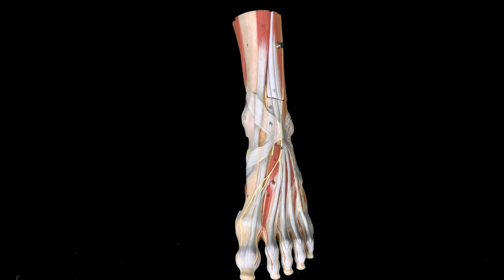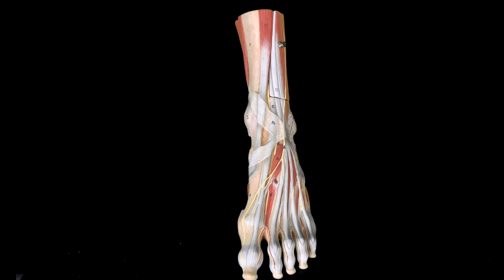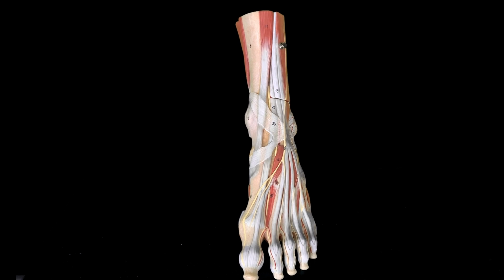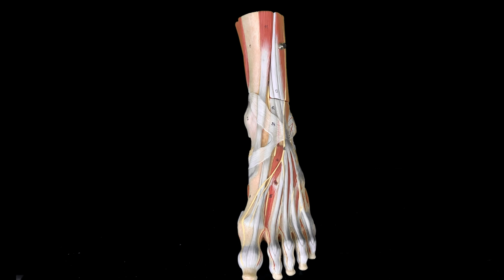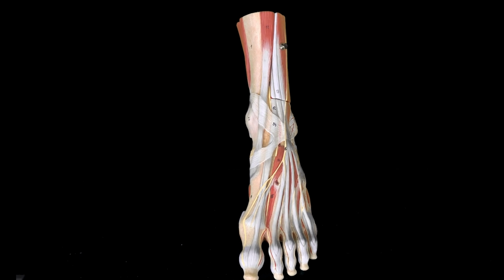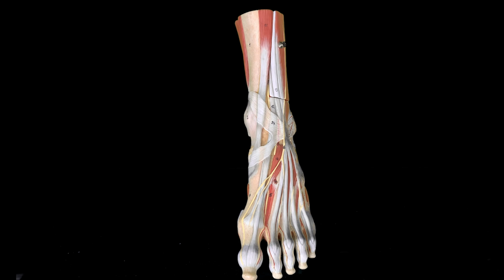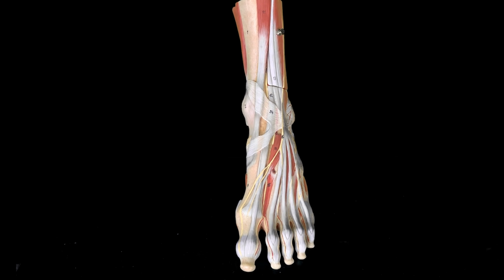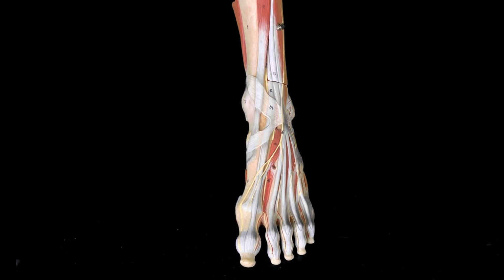Okay, let's look at the muscles which are responsible for bringing dorsiflexion at my ankle joint. Let me start medially. Before that, we need to orient it on this model. You're looking at the model of the left foot with the ankle and the lower leg being shown. And this is my first toe.